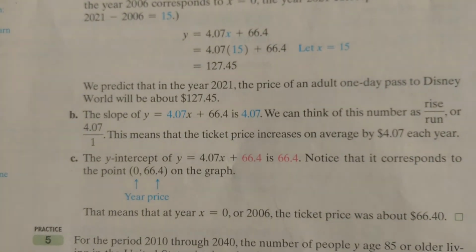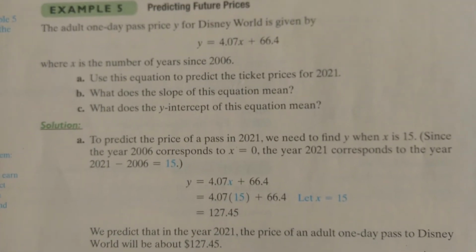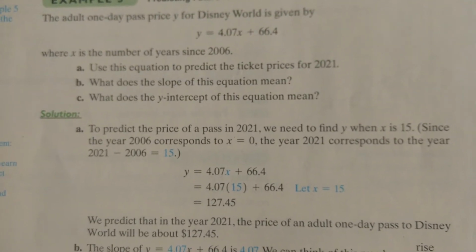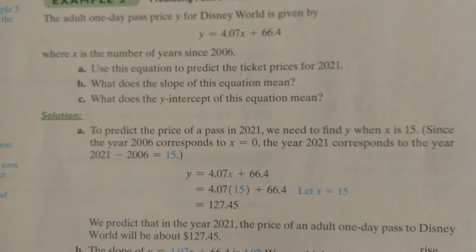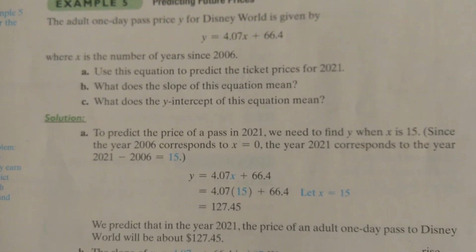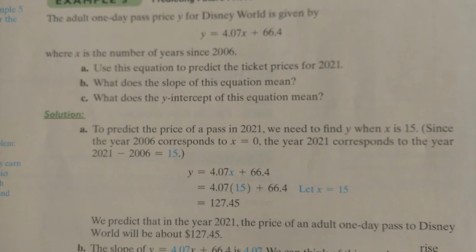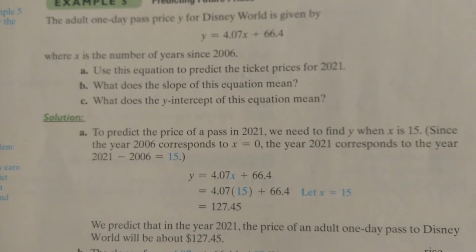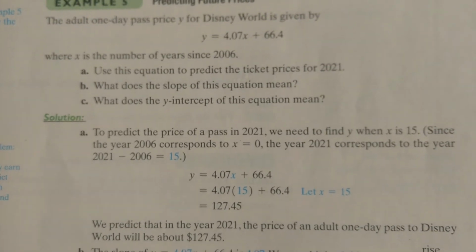You can also read here at B, it says, what does the slope of this equation mean? We've already discussed that. It means the price of a one-day ticket is going up $4.07 every year. C says, what does the y-intercept of this equation mean? $66.40 was the price of a one-day pass in 2006.